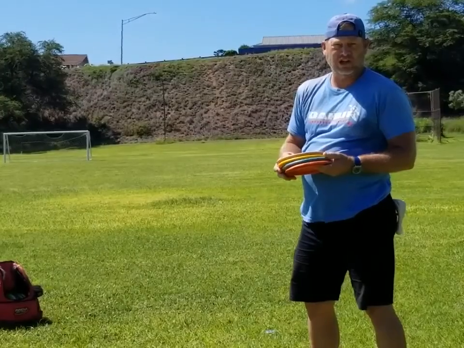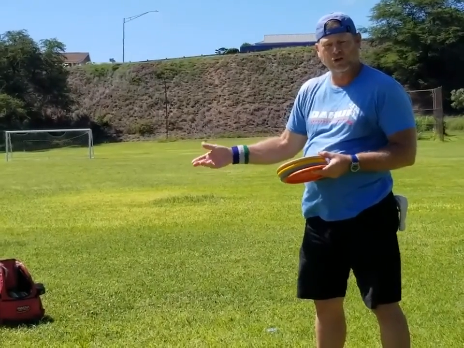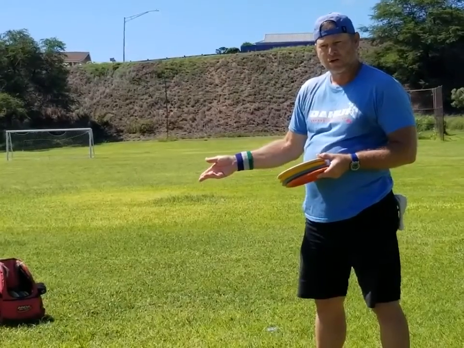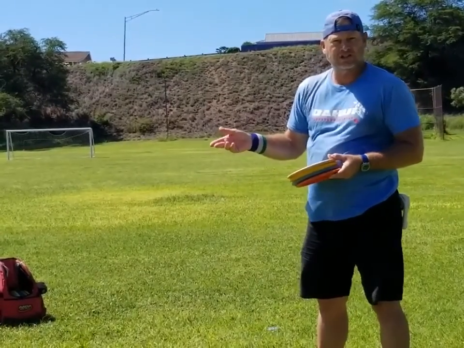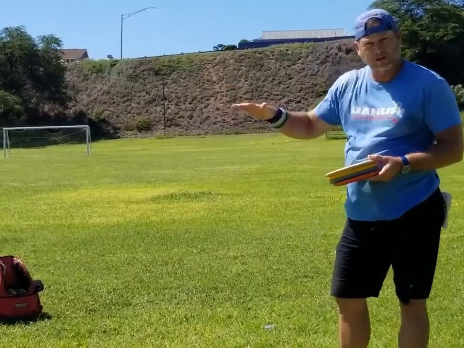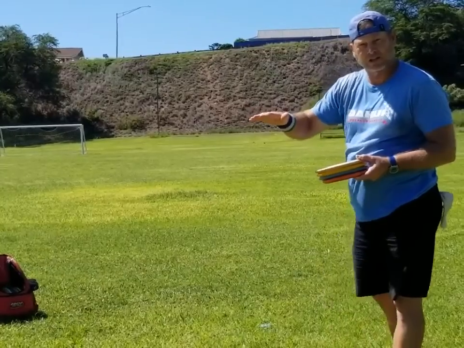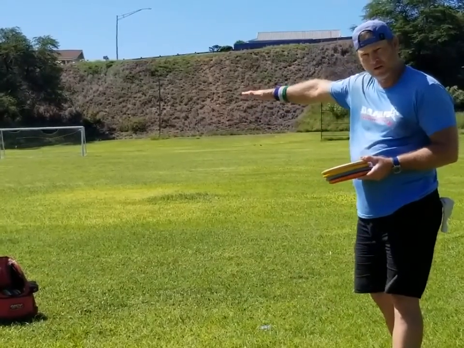So when you're throwing the disc, you need to decide how you want it to land when you throw the disc. So if you're throwing your disc and you want it to land forward, you want to keep it lower to the ground, 10 feet off of the ground, to get the disc to land forward.